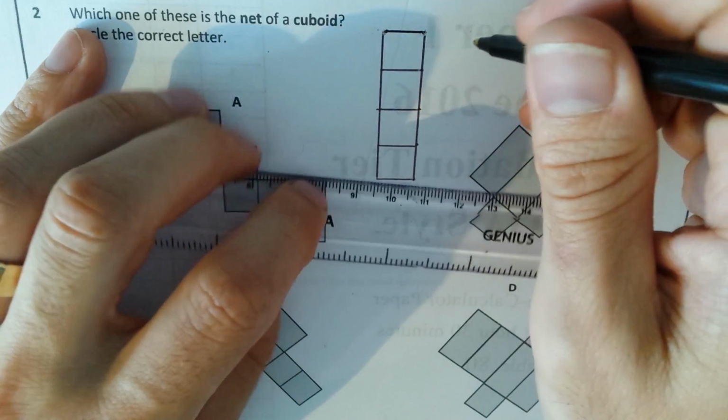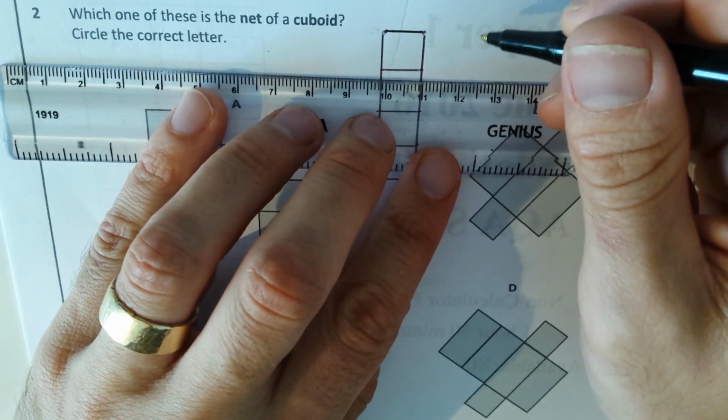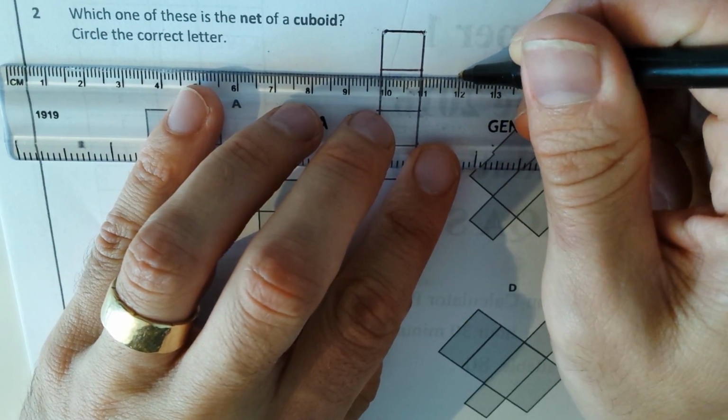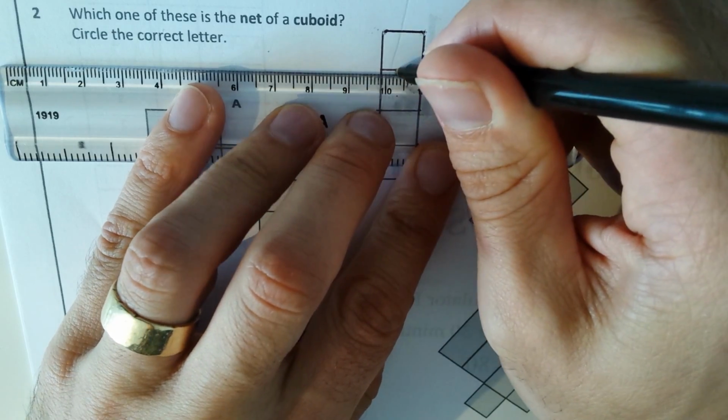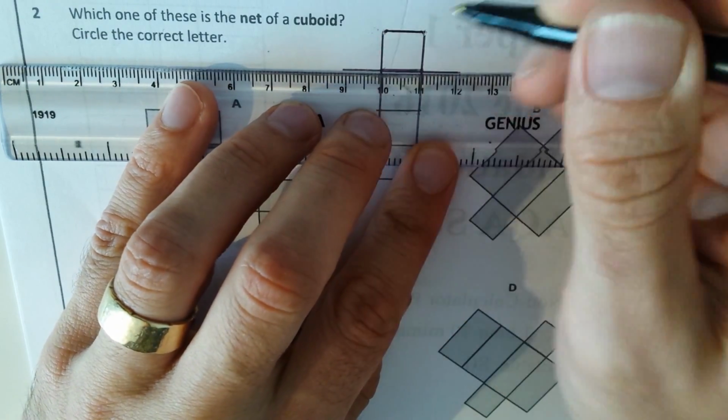Okay. Let's got 4 sides. How many sides does a cube have? A cube has 6 sides.